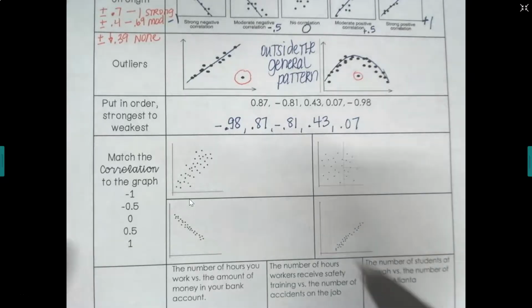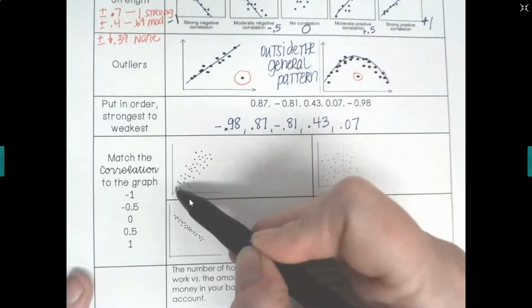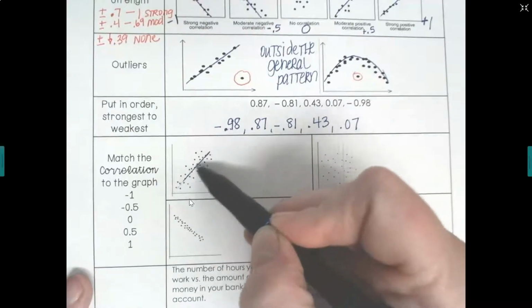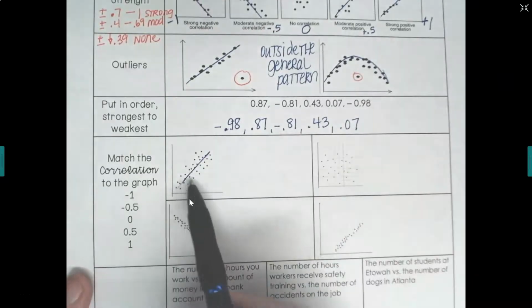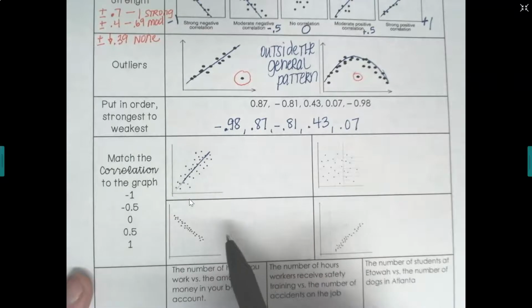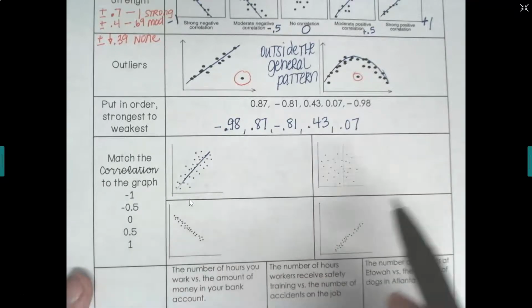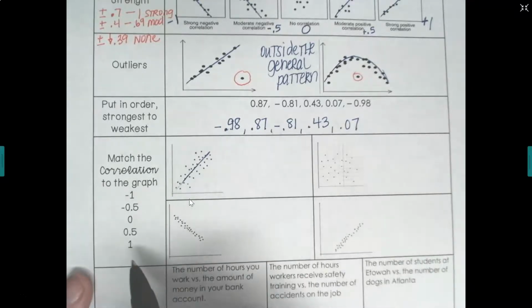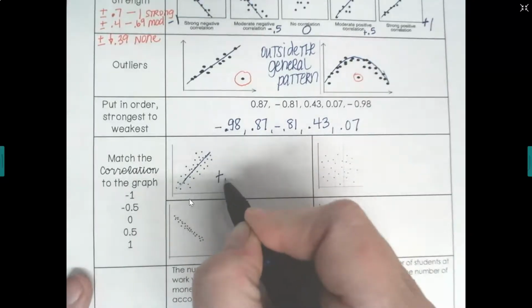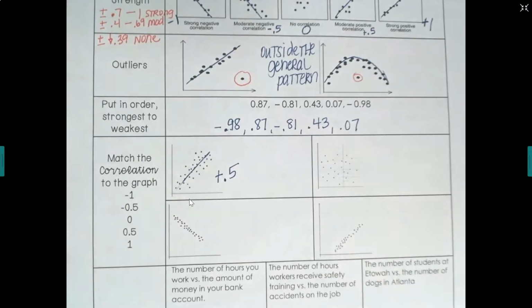All right, so imagine a line drawn right through the center of the data. So I'm going to draw this line right through the center of the data. See how it's spreading out from that line? That means it's not super close to 1. Okay, and this has a positive slope, so I would not say positive 1. Since my only other choice is positive 0.5, I'm going to say this is positive 0.5.